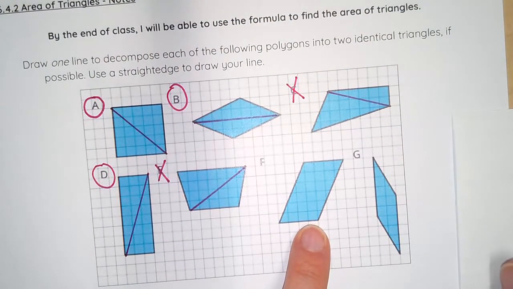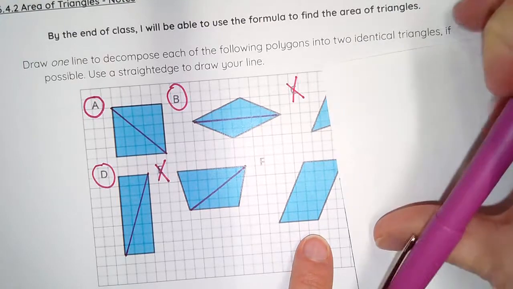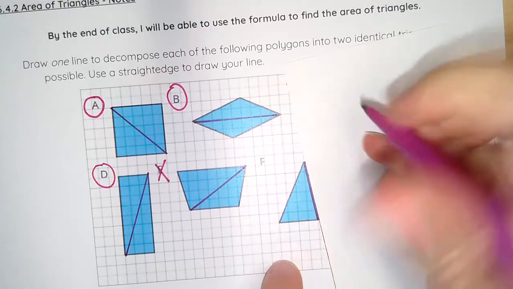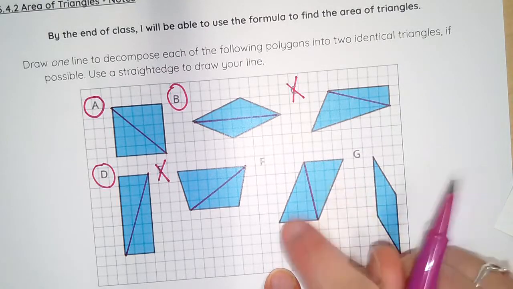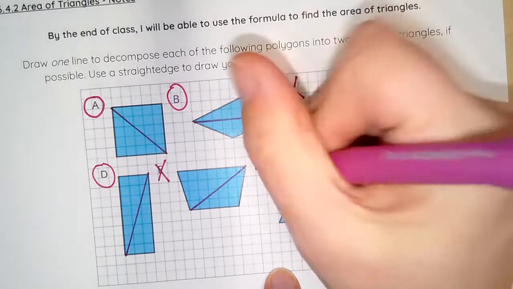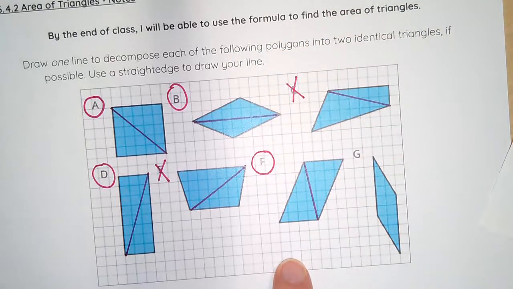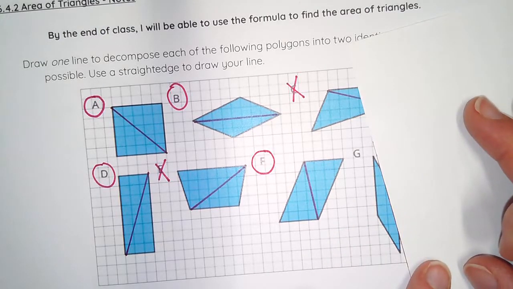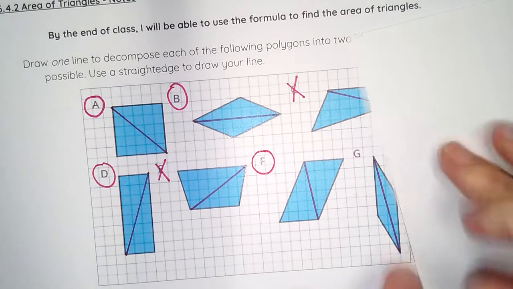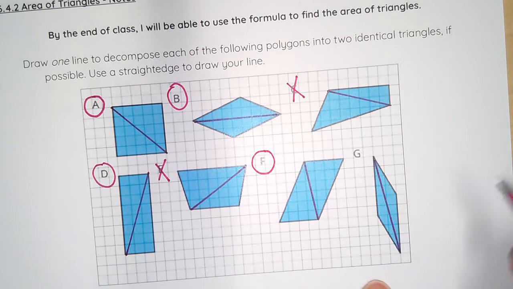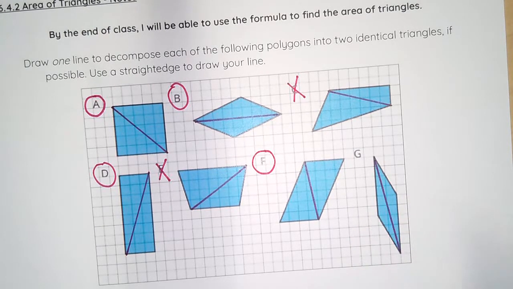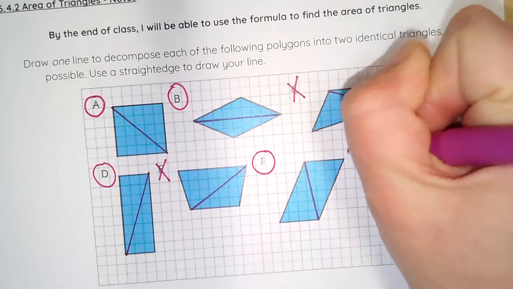F, I have a parallelogram, so I can go ahead here and use the opposite corners. And yes, I have 2 identical triangles. If I flip this one, it'll match this one, so this one does work. And then lastly, do you have another parallelogram? It's just a skinny little mini. And I again have 2 triangles. If I folded it in half, I would get that identical triangle, so that works.